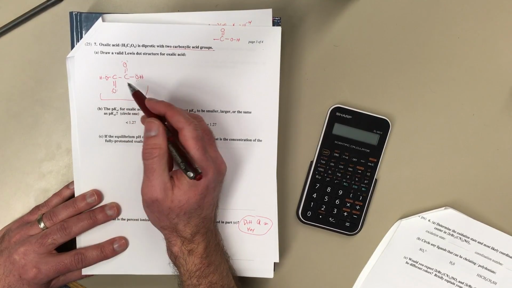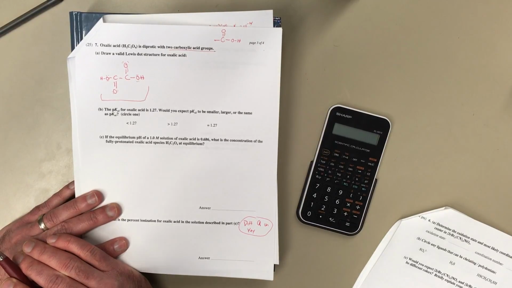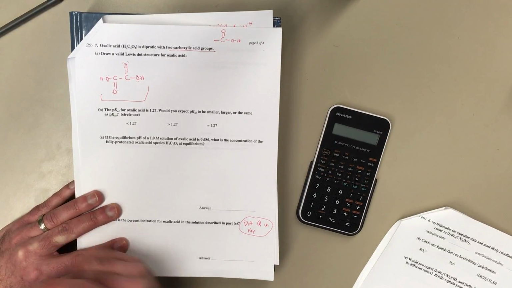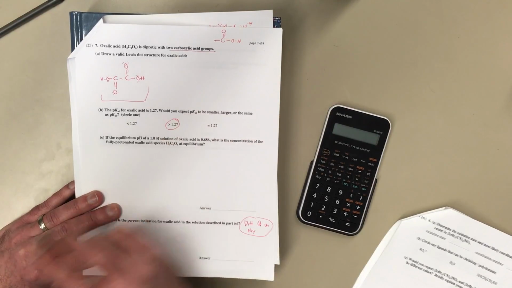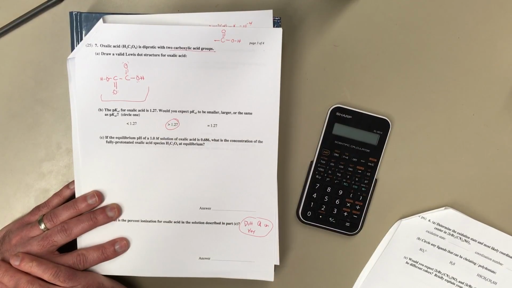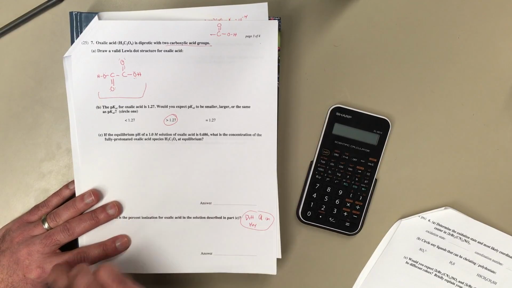That anion would essentially strengthen that OH bond, making it less acidic, which means the Ka would go down and the pKa would go up. So successive deprotonation events get weaker, and the pKa would go up from 1 to 2.